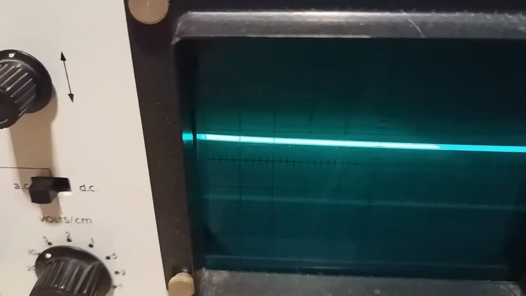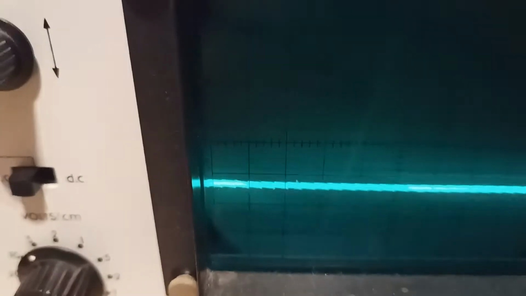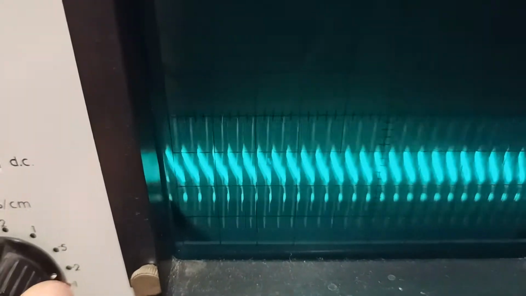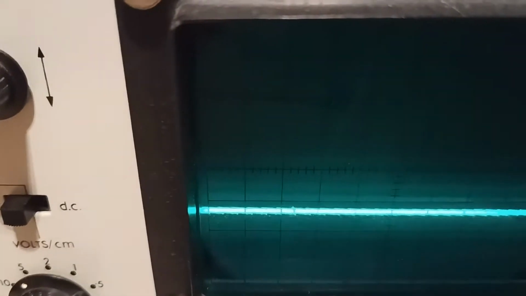I also have a ramp wave function which works on this oscillator, which you can see quite cleanly there. And then it's a much lower signal, but there is then the sawtooth wave. Unfortunately, there is no output from the sine wave. It is just a complete flat ground connection.